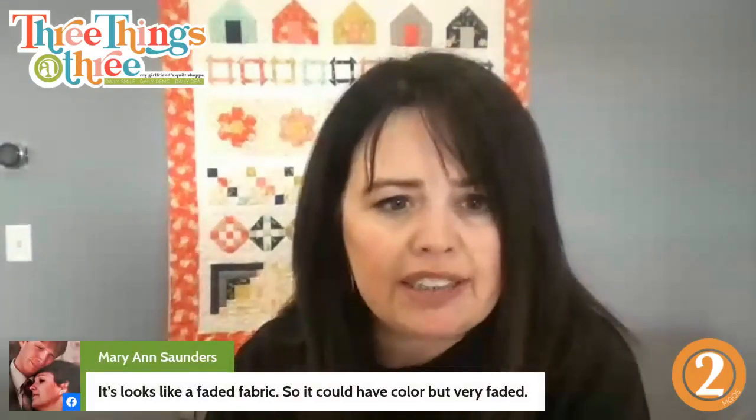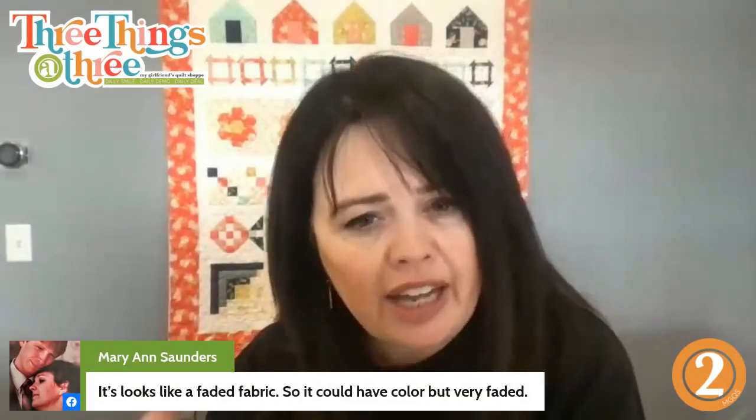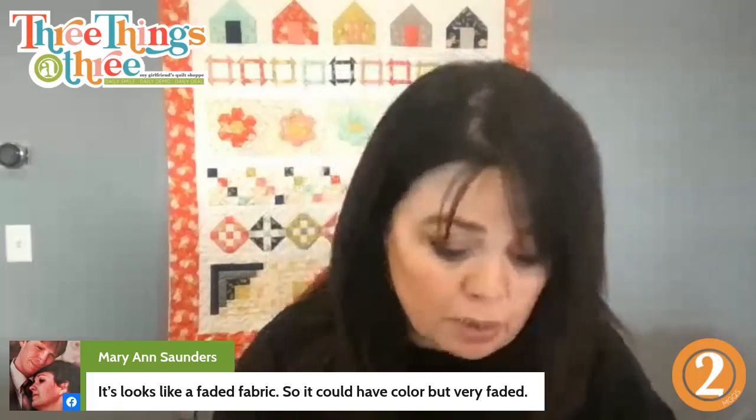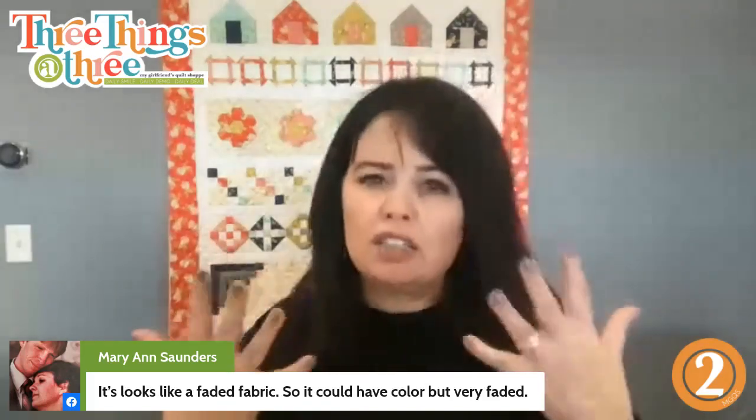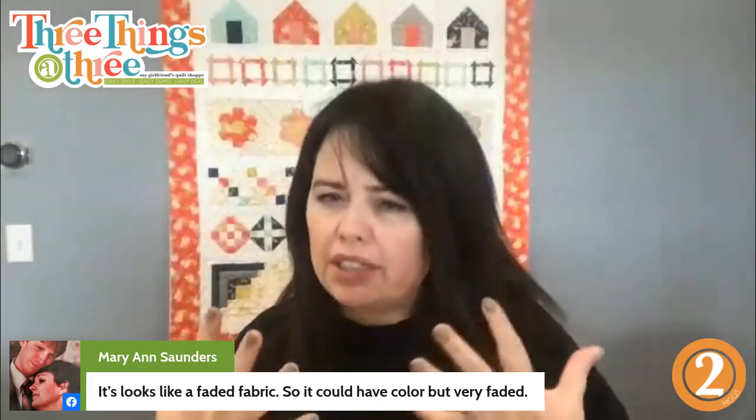collage background. All right. So let me take a look at your thoughts here before I show you some pictures. So Lynn said more muted and blends in, definitely. Marianne said it looks like a faded fabric, so it could have color, but it's very faded. Yeah, good point. It could have some color, but it still looks a little muted. Again, a little bit more in the background.